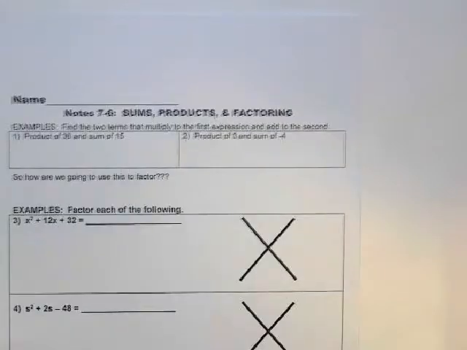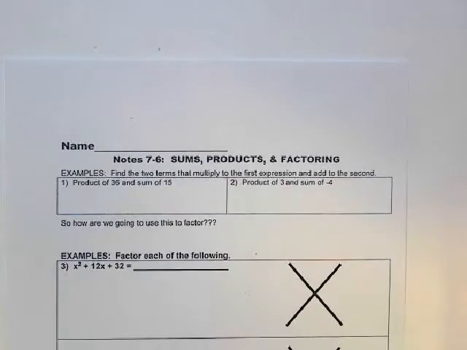7-6. Products or sums, products, and factoring.